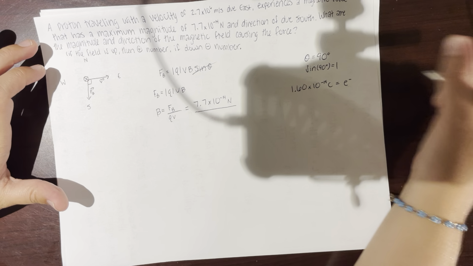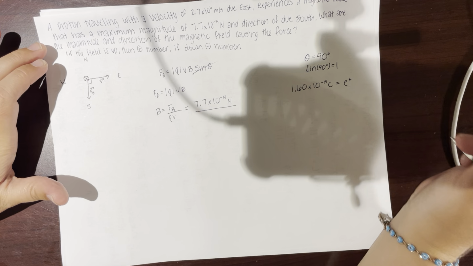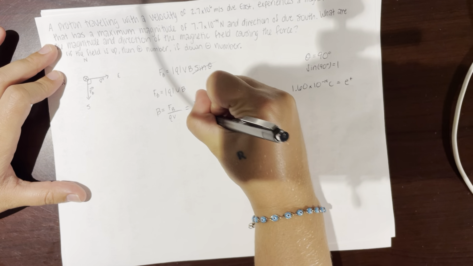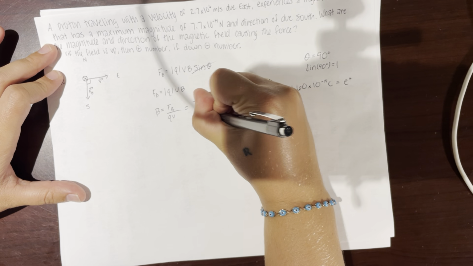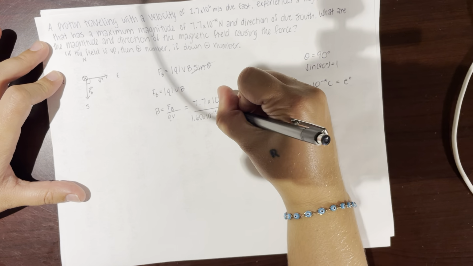And that's going to be the charge of a proton. And then we can plug that in here. And then we're going to multiply that by the speed.